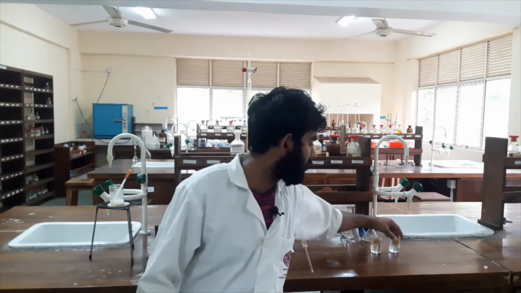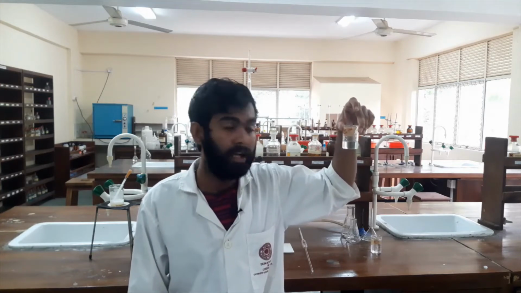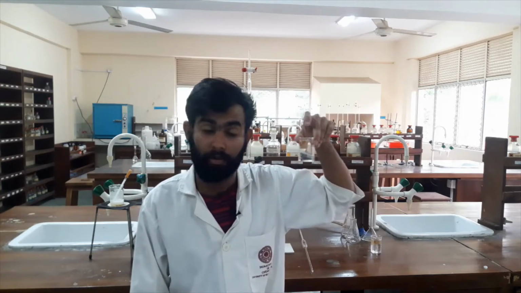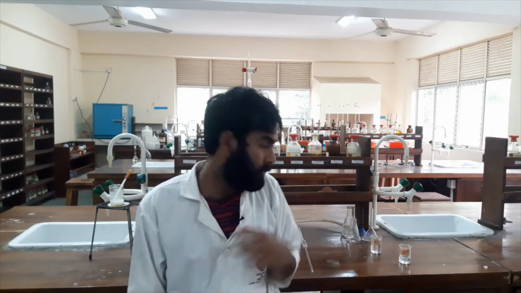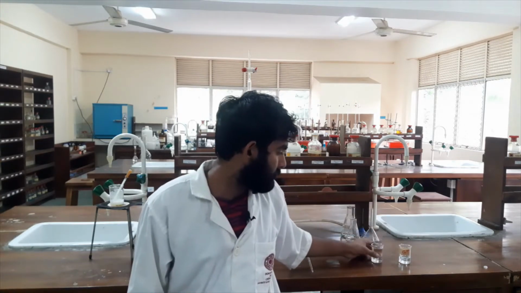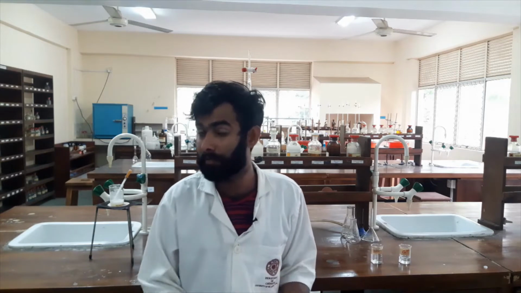Here I have a copper solution, a copper 2 plus solution. I don't know the concentration of this copper solution. However, I will do a titration with sodium thiosulfate. Actually, the copper sulfate does not react with sodium thiosulfate.